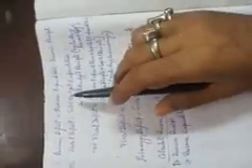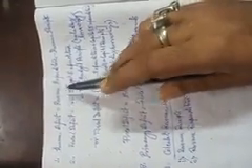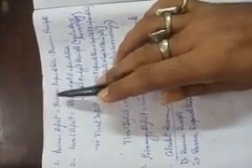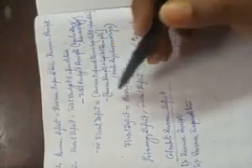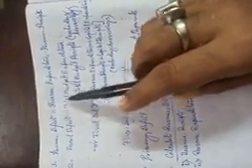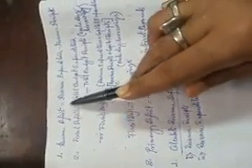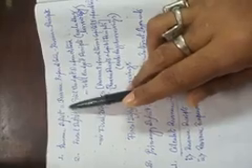Okay, now students, we'll discuss the government budget chapter. We will solve some sums in this chapter. So before we start the sums, again we have to see the formulas.